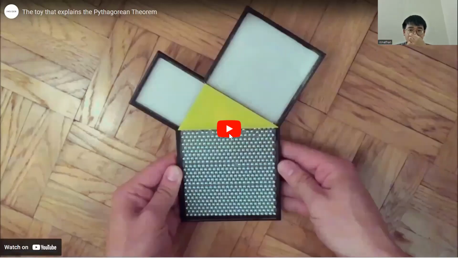So next one. To illustrate to you, actually the sum of the two small squares is equal to the square of the hypotenuse. We can look into the YouTube video here.